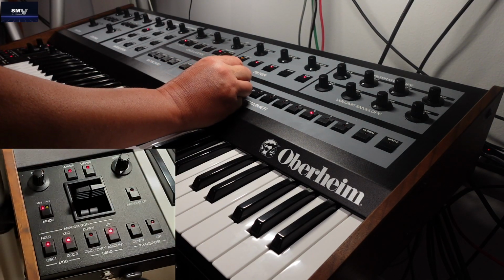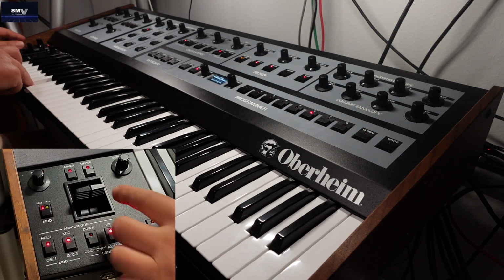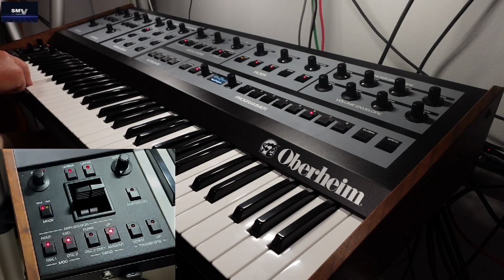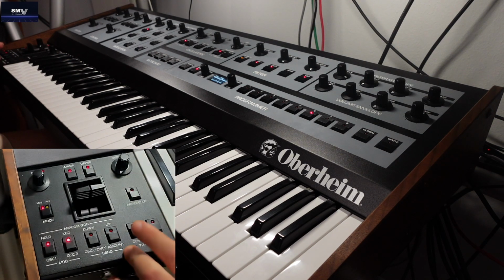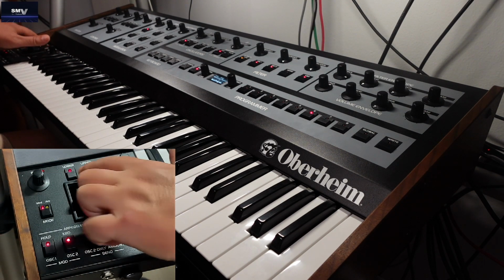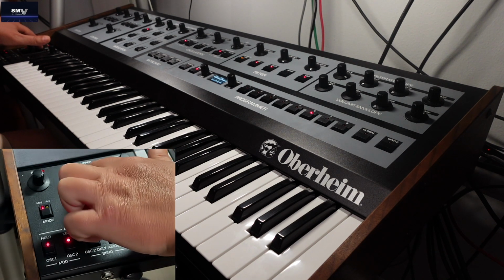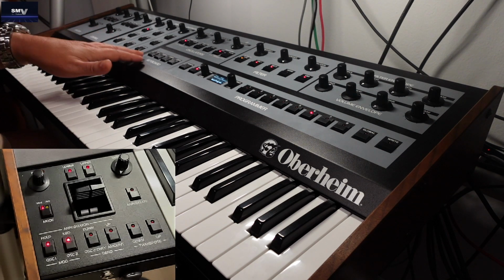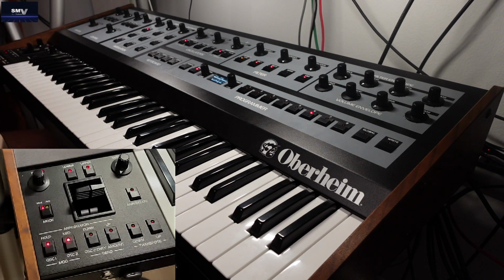Or 7, so it's a fifth. Here you have the transpose buttons, and here you have the control for the lower and the upper part of the Oberheim in case you have a split or double patch.